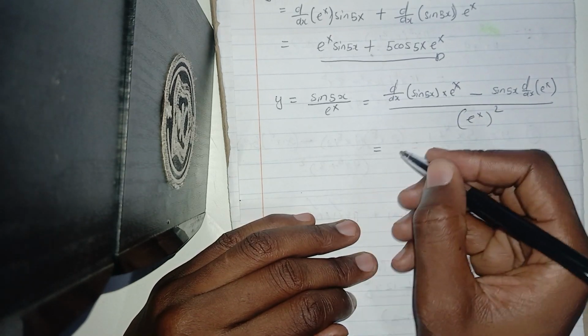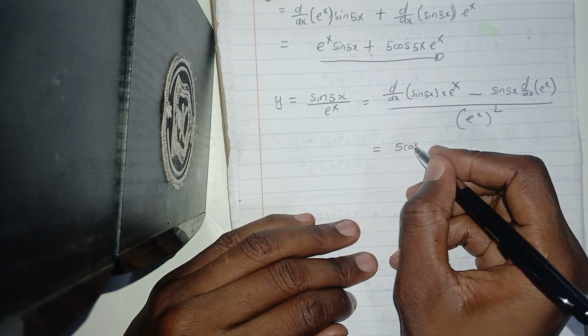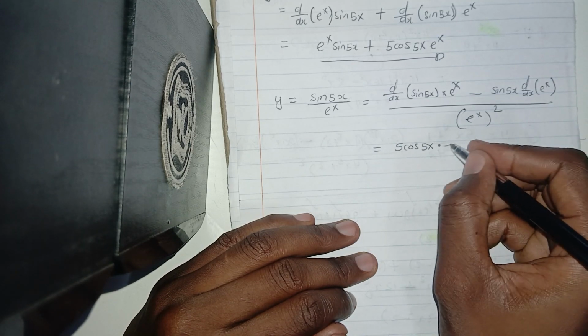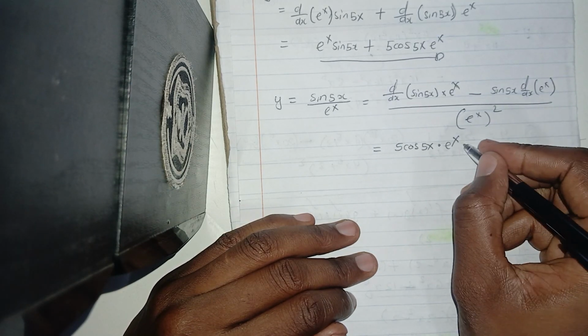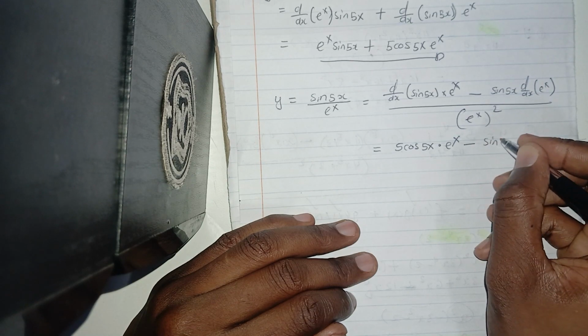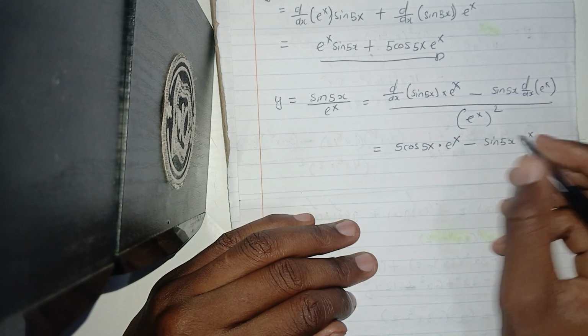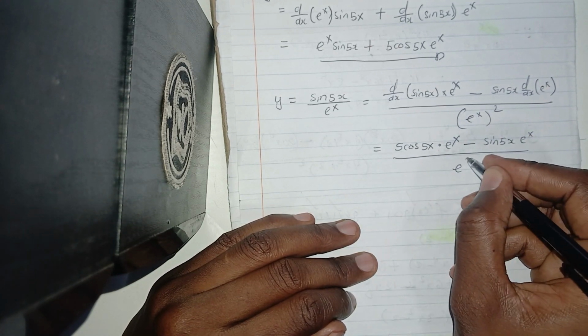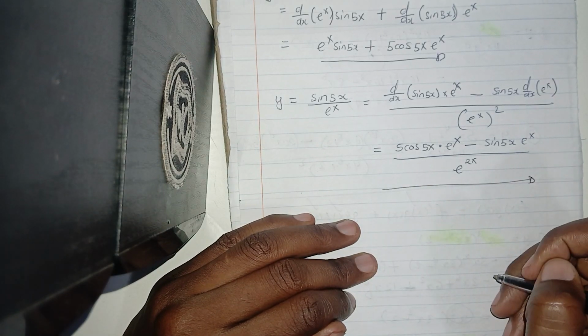Right? So it's going to be 5 cos 5x e to the power x, now minus sine 5x, then e to the power x, divided by e to the power 2x. So that's as easy as that.